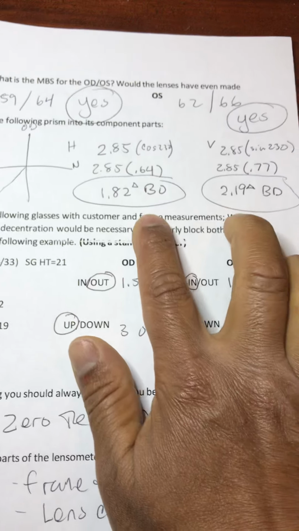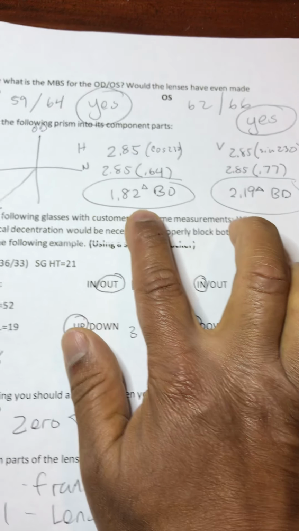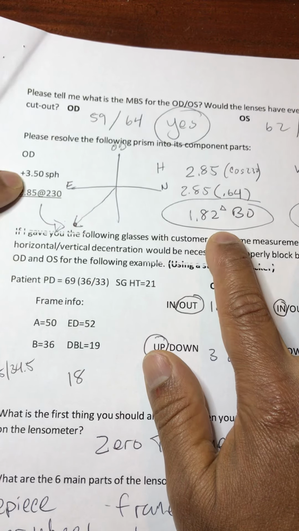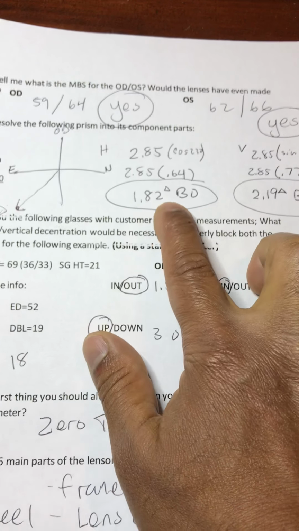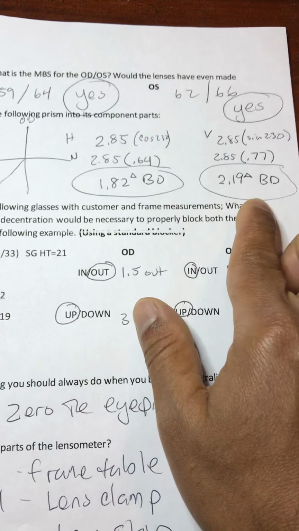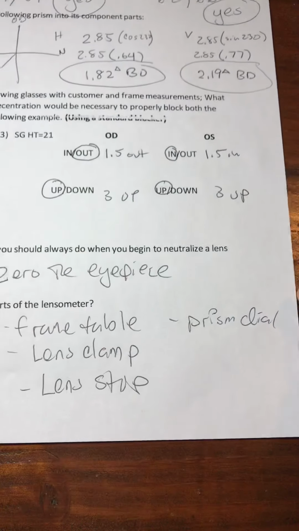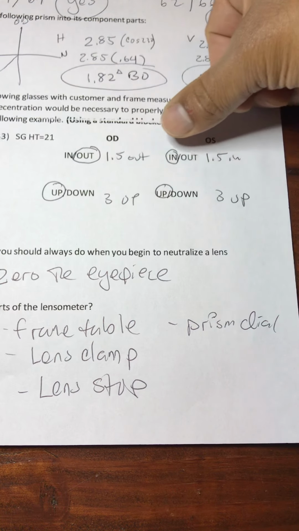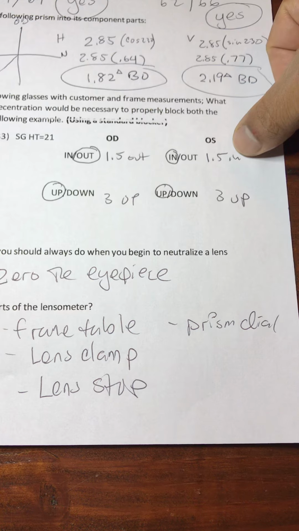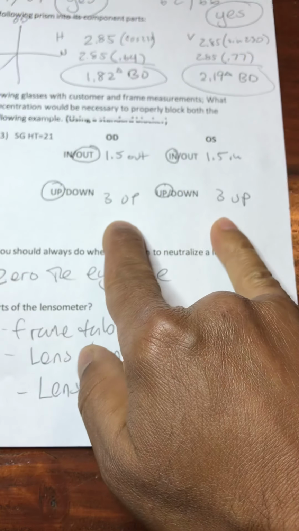Resolving prism, somewhere in the neighborhood of, from using this example, 1.82 base out, 2.19 base down. On the blocking, should have been 1.5 out, 1.5 in, and both would have been 3 up.